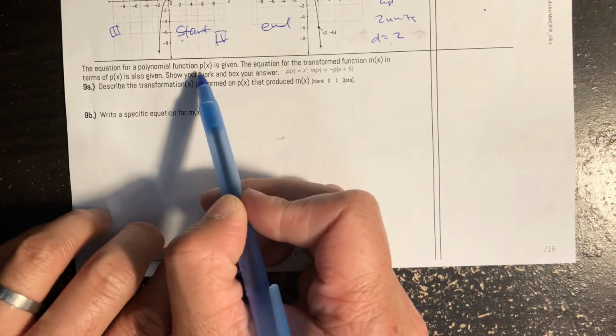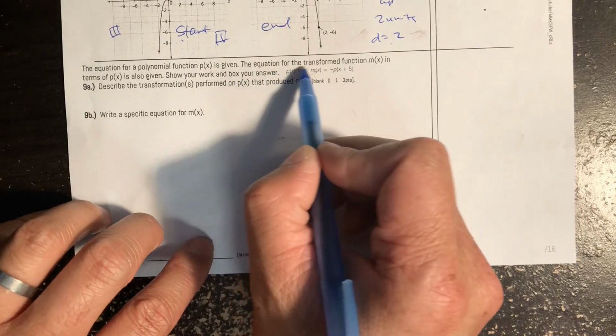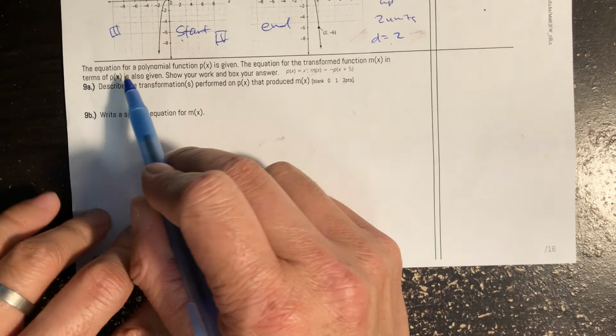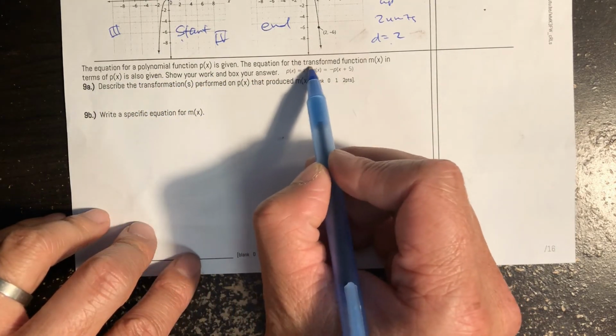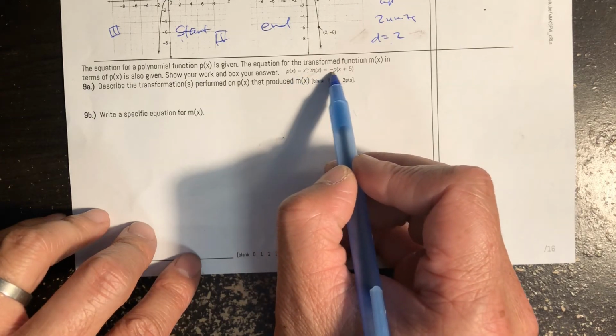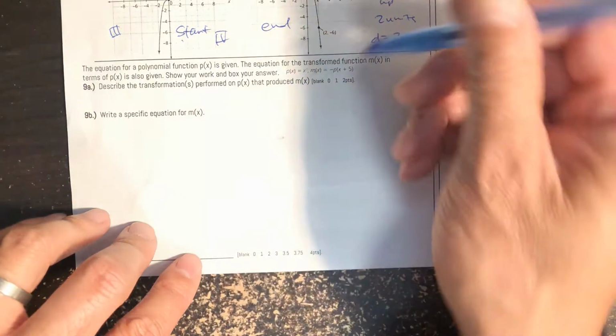The equation of the polynomial p of x is given. The equation for the transformed function m of x in terms of p of x is also given. Show your work and box your answer. P of x is x cubed, and then m of x equals negative p of x plus 5.